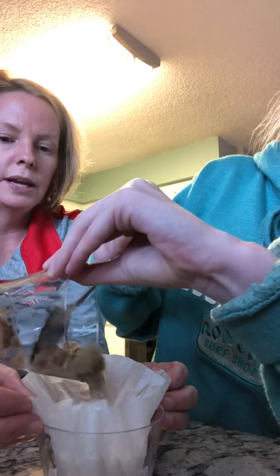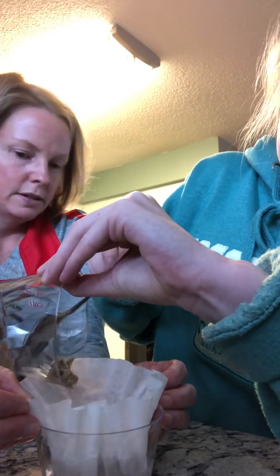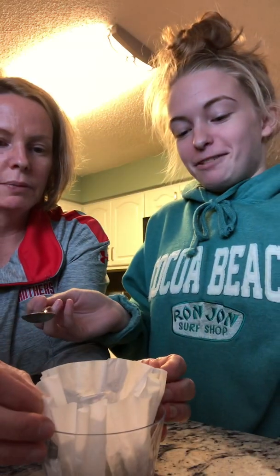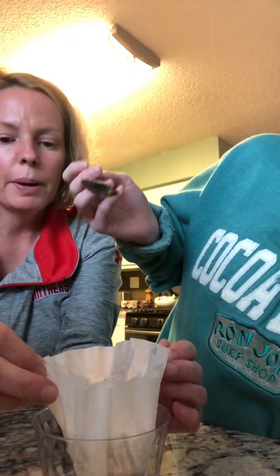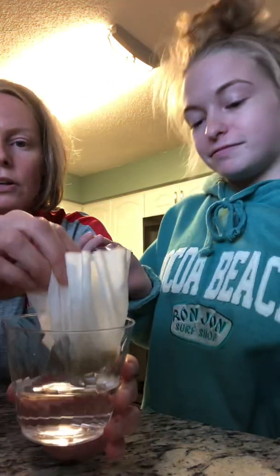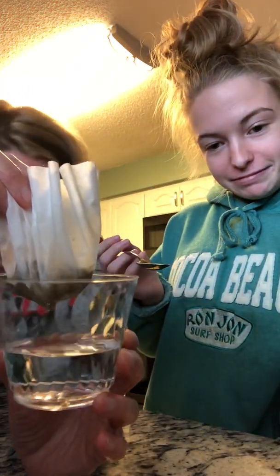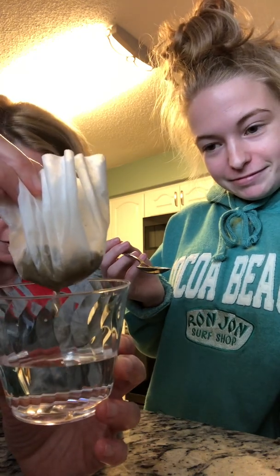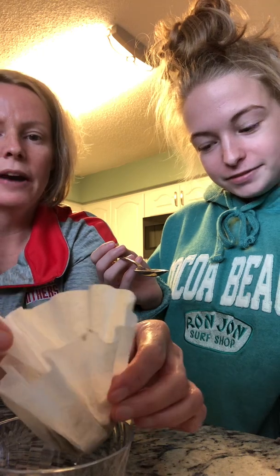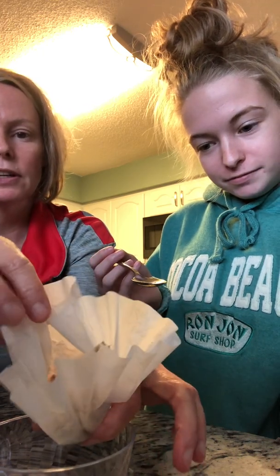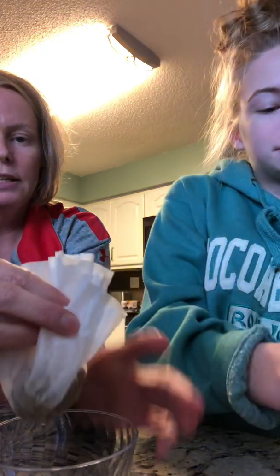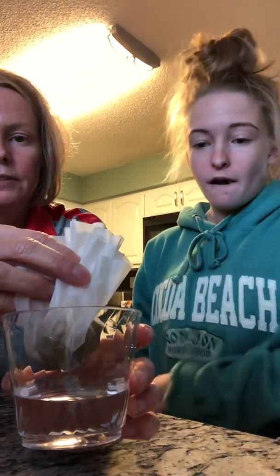Unfortunately, we had to use kinetic sand instead of regular sand because I ran out of regular sand. But you still can get the idea. Look. The water came through the coffee filter, and the sand was left in the coffee filter. As you can see, there's the sand, and here's the water that is left.